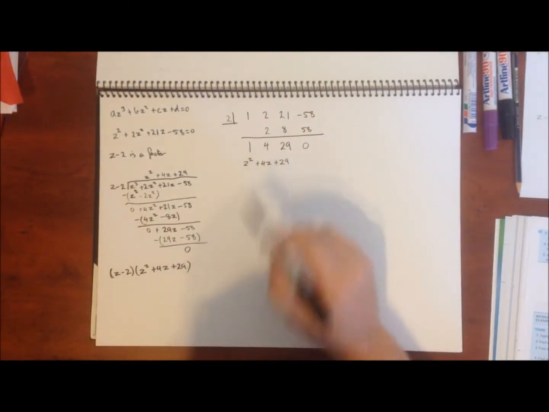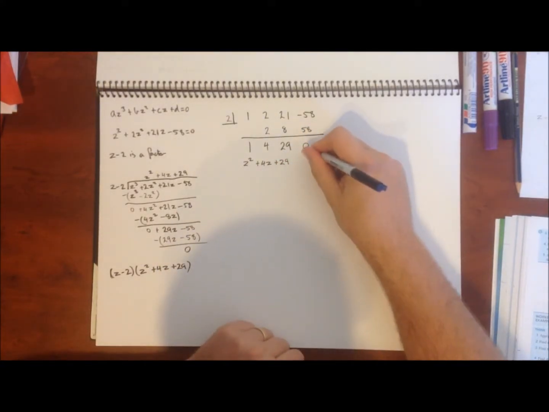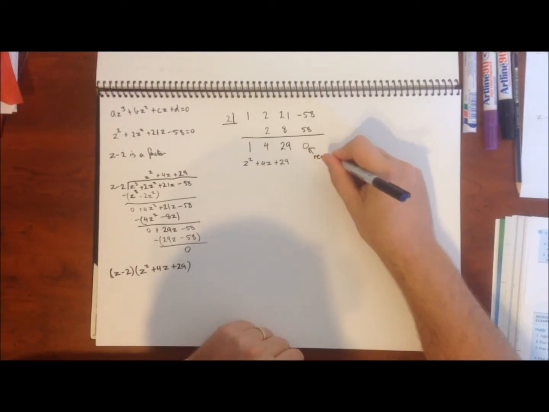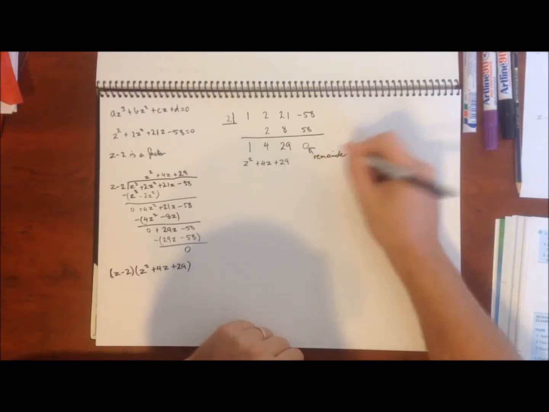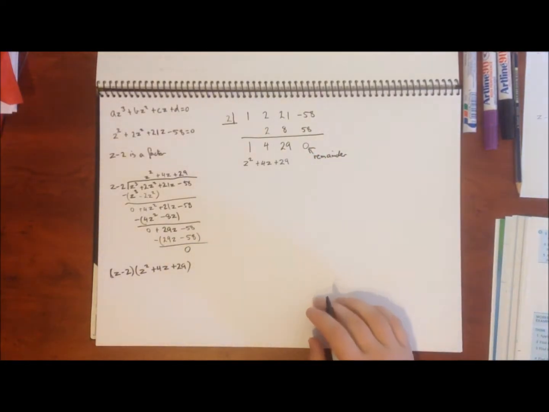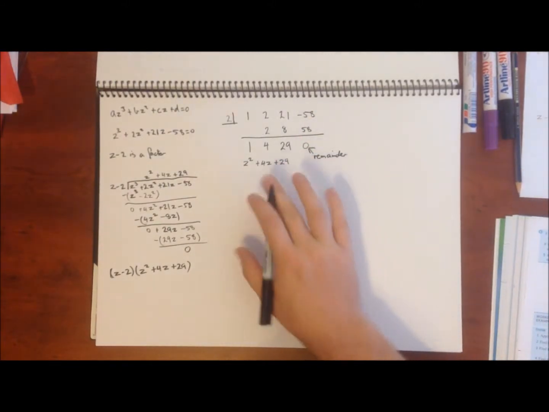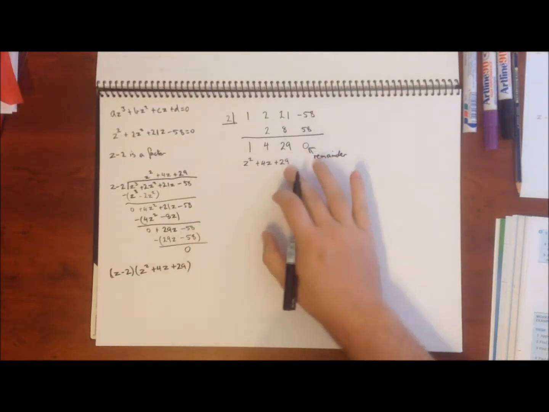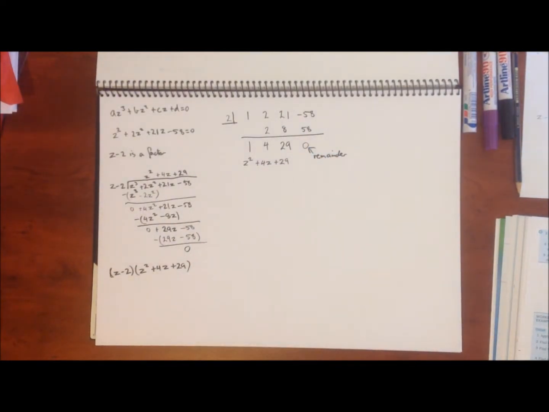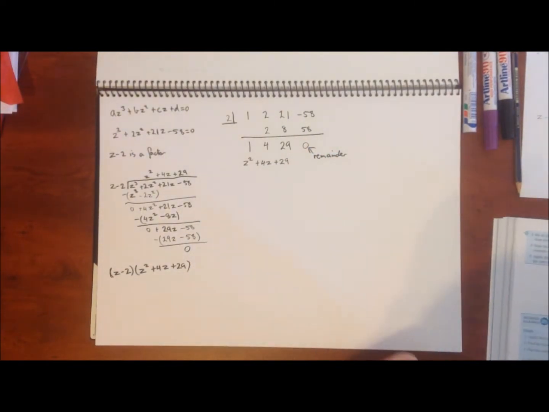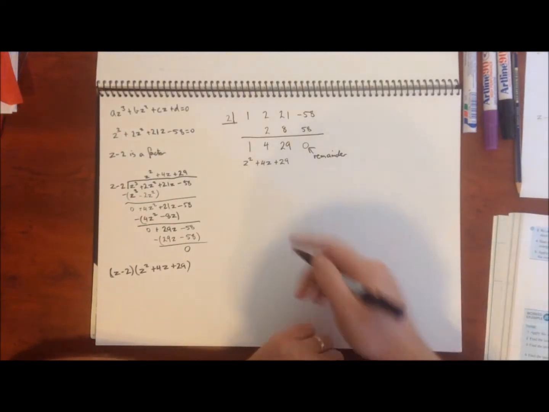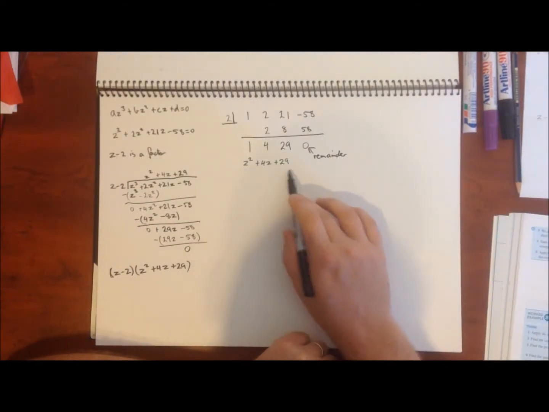Exactly like we had here. This one here is our remainder, which for these ones is always 0. That's what we want. So you can see just a little bit of a different way to do it. It's called synthetic division, and you can see it's a little bit clearer and less complicated than our long division of polynomials. So now we just need to find our factors of this.